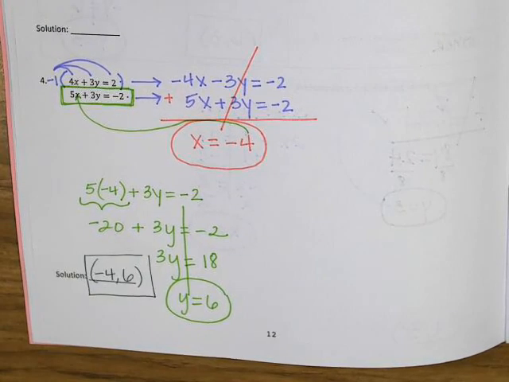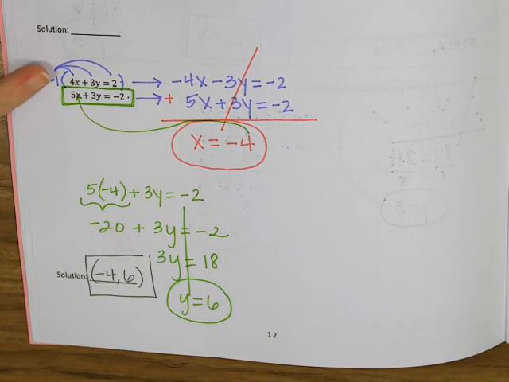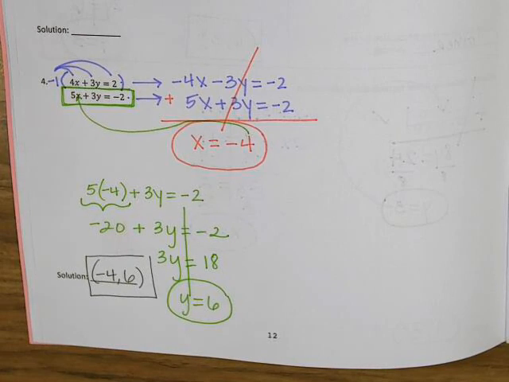Nice job, guys. So that's elimination. Tomorrow, we're going to do what if it's not so easy to just pick negative 1 to multiply by. But, all right, great job. That's elimination. Thanks for watching.